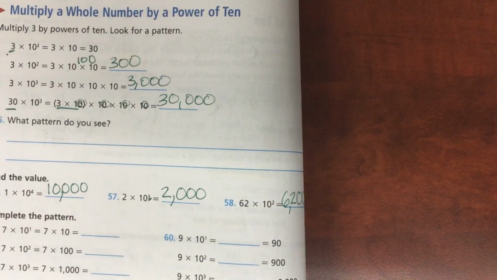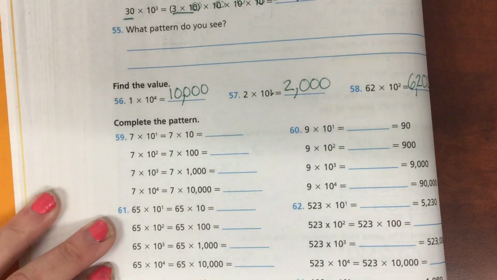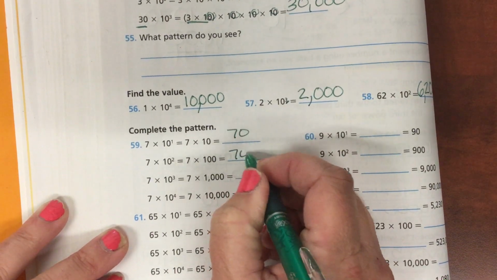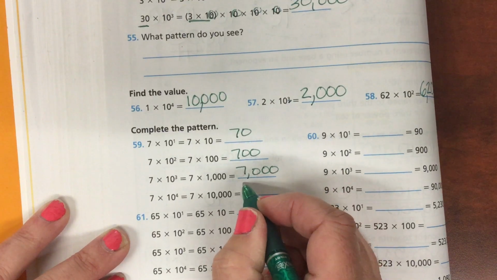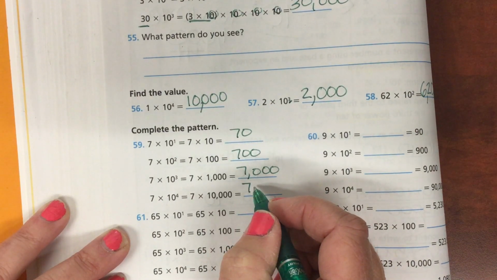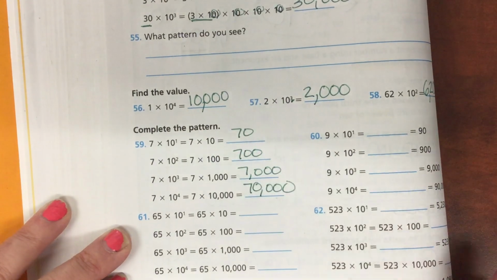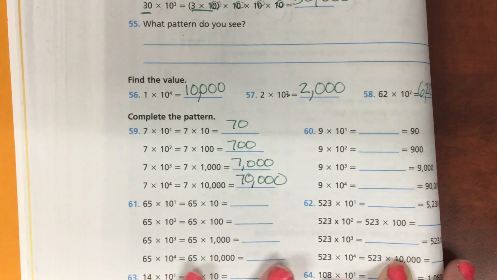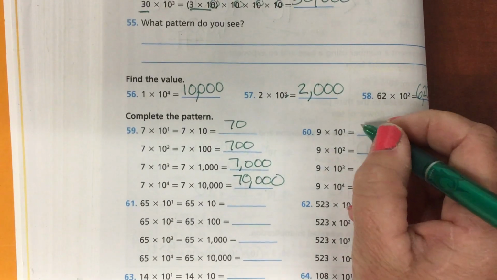You guys think you can fill out the rest of this down below? Yes. Do it. Carter, are you working? Oh, make sure you're paying attention to what the blanks are asking for.